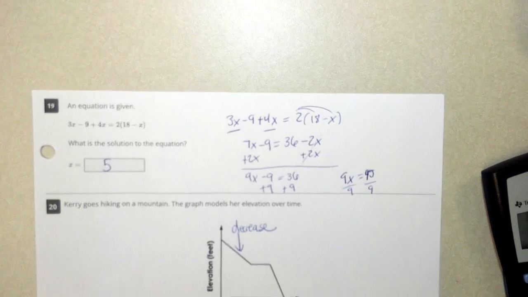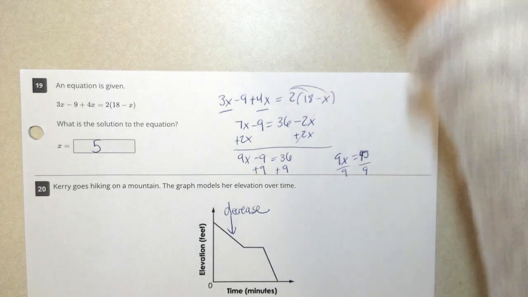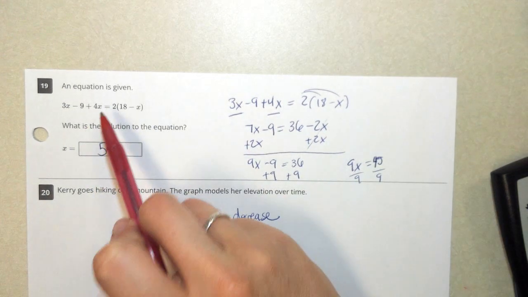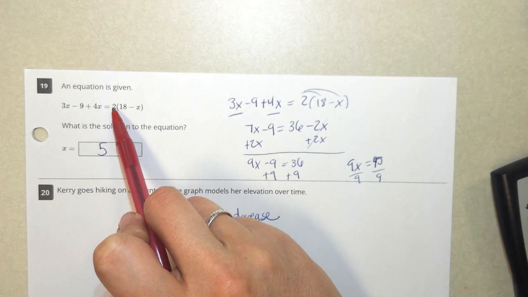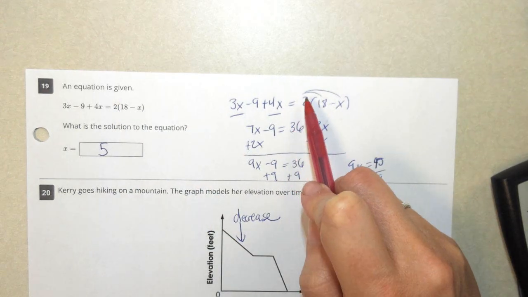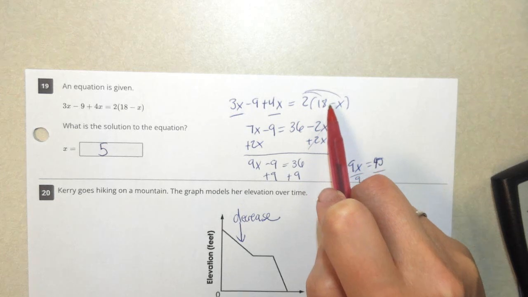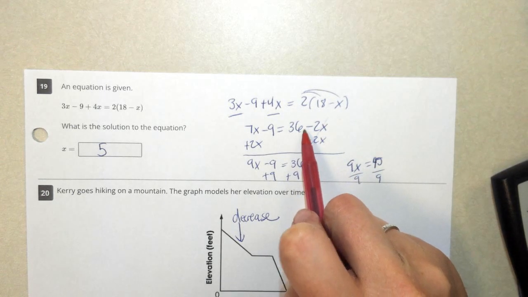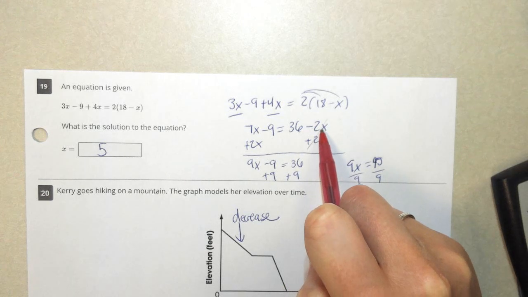Number 19, an equation. You guys rock at equations. I hope you get so many equations because you're fantastic at them. The very first thing you have to do is distribute. That means multiply through the parentheses. 2 times 18 is 36. 2 times negative x, make sure you bring that negative down. That's the one mistake I tend to see here, is negative 2x.